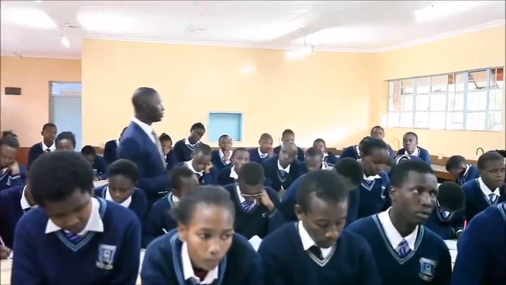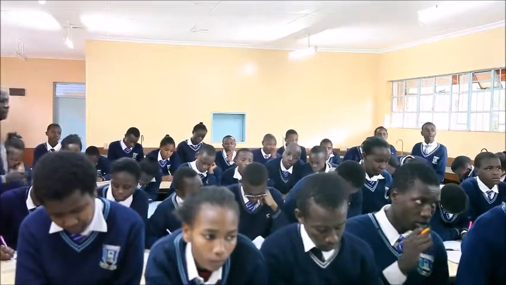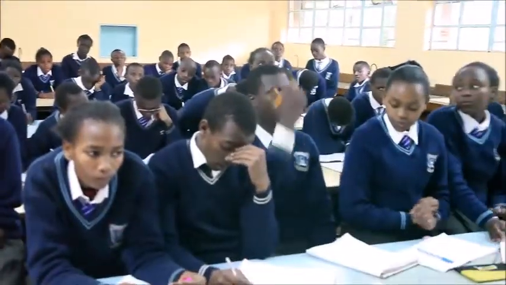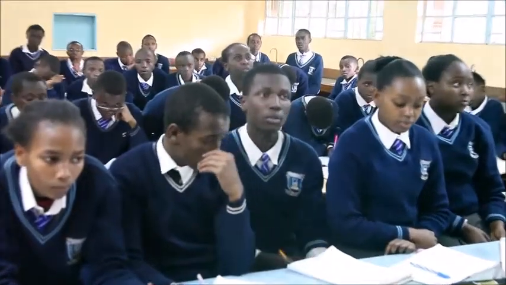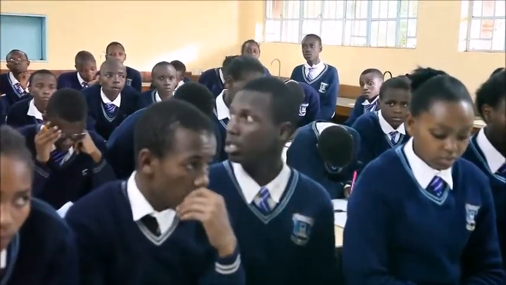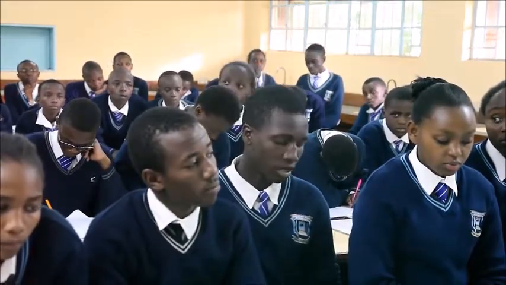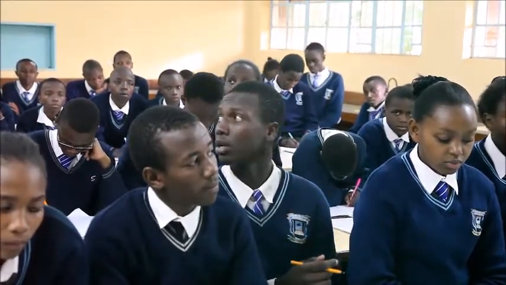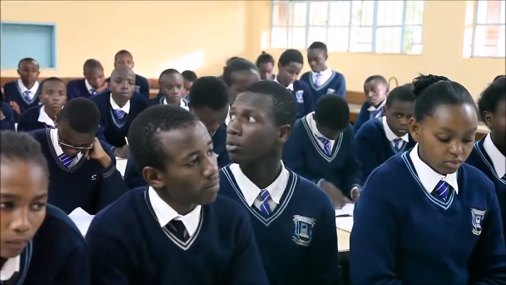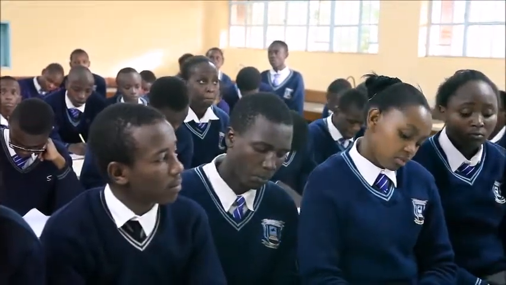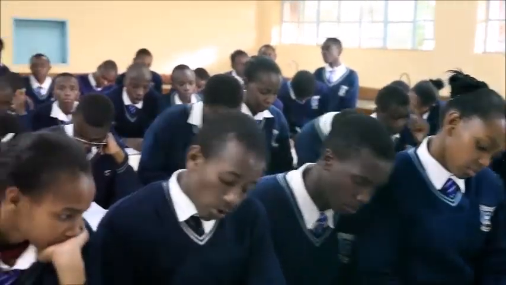What other conclusion can we make? Yes, George. When you are having a point source, the shadow cast is one. Very good. When you have an extended source of light, it produces multiple shadows. Very good. So George is telling us that when you have a point source, it produces one shadow.